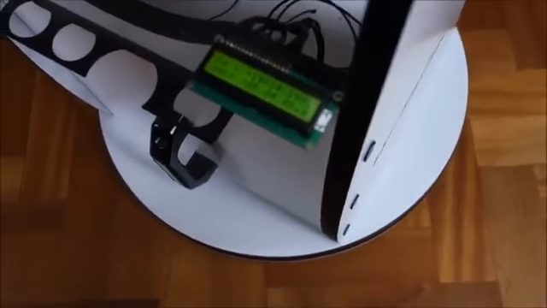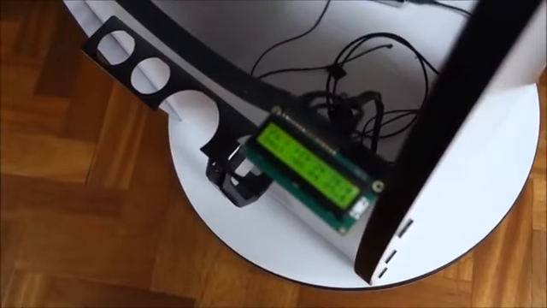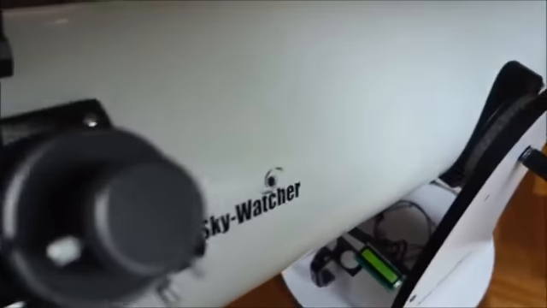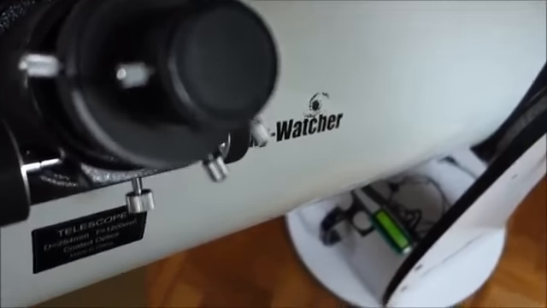The LCD screen now is mounted here. You can see it's just printing out the coordinates, and it's mounted quite nicely, near the eyepiece, so you can easily see what's going on.